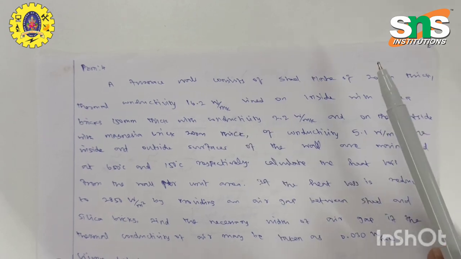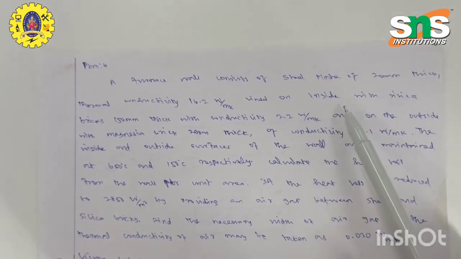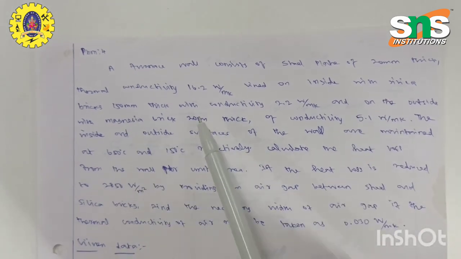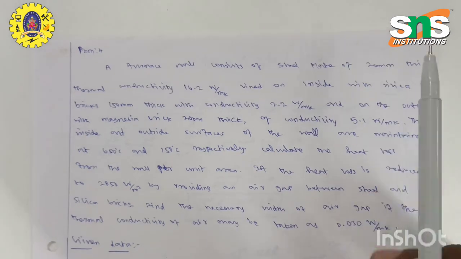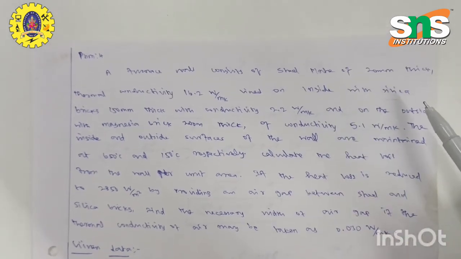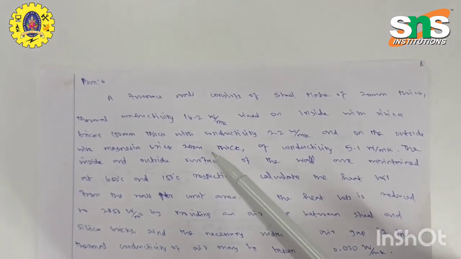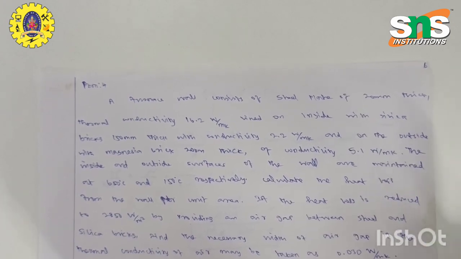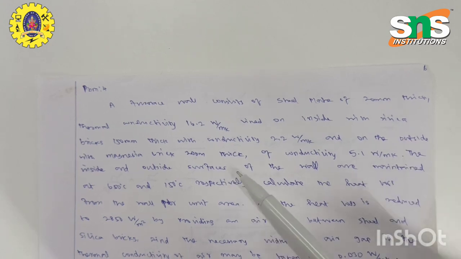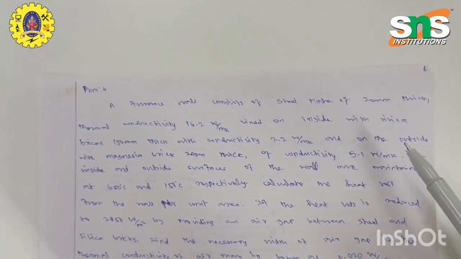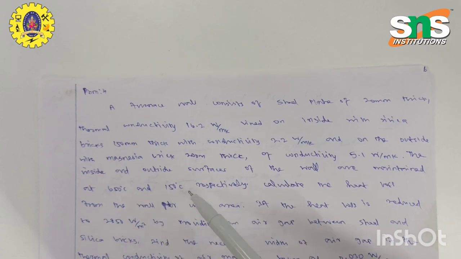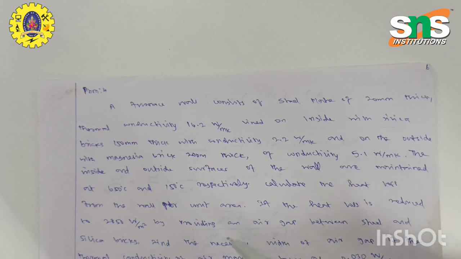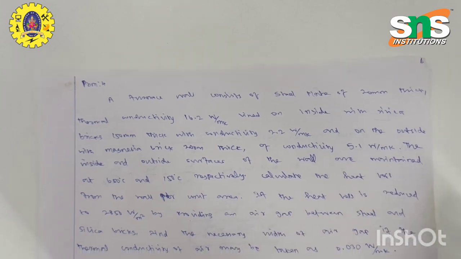lined on the inside with silica brick 150 mm thick, of thermal conductivity 2.2 watt per meter Kelvin, and on the outside with magnesia brick 20 mm thick, of conductivity 5.1 watt per meter Kelvin. The inside and outside surfaces of the wall are maintained at 650 degrees Celsius and 150 degrees Celsius respectively. Calculate the heat loss from the wall per unit area.